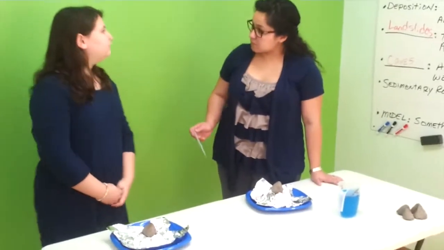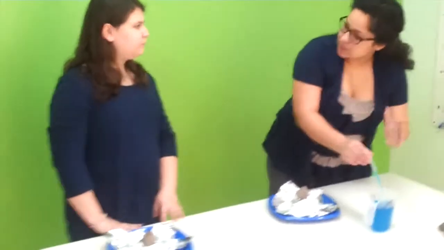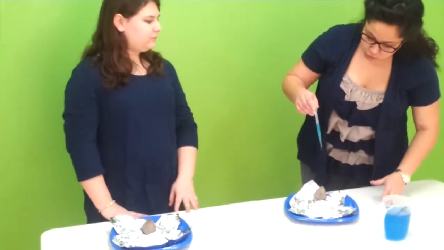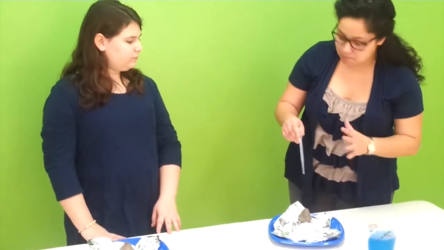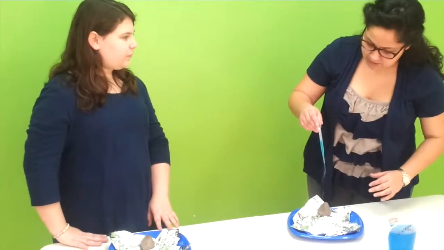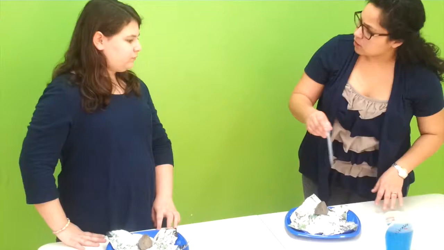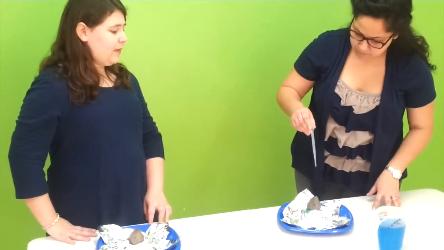Let's begin by making some predictions. Our pipette is going to represent condensation in the clouds above the sky. And as the water drops onto our erosion rock, this is going to be rain or precipitation for millions of years. What do you think is going to happen as millions of years worth of rain begins to fall onto our sedimentary rock? I think weathering will take place.